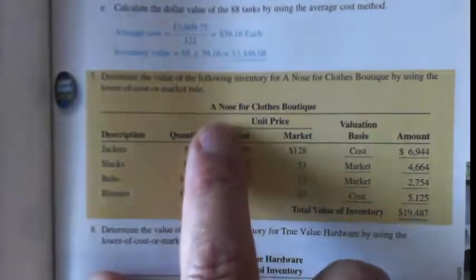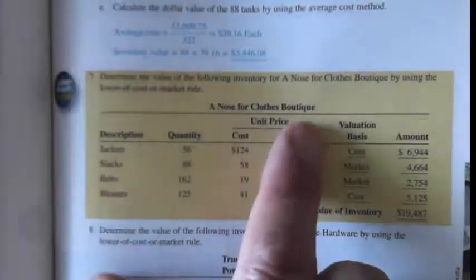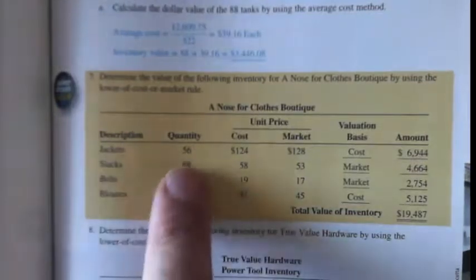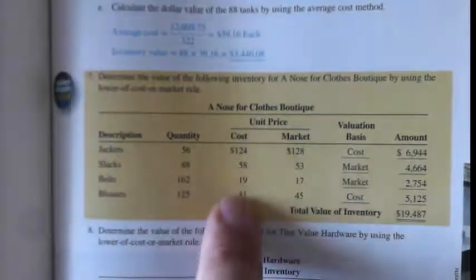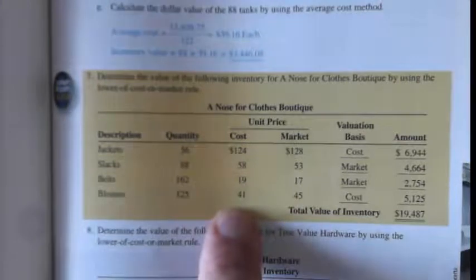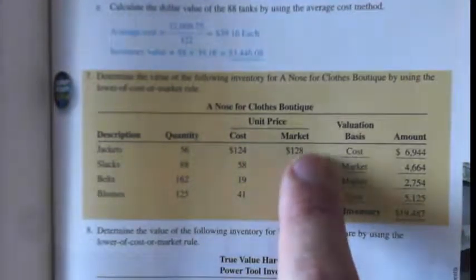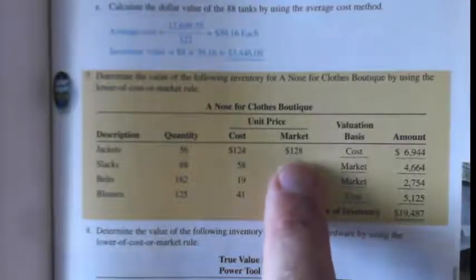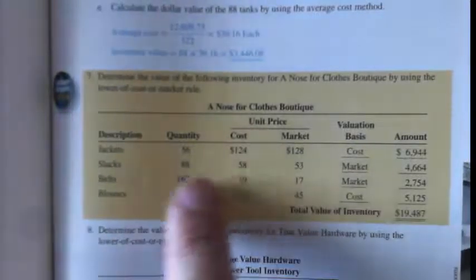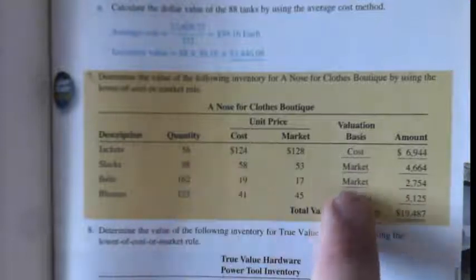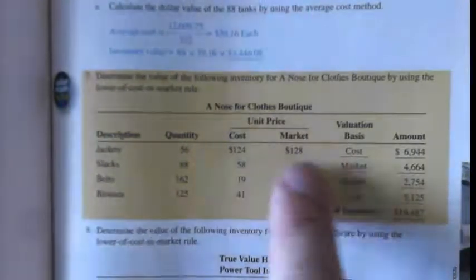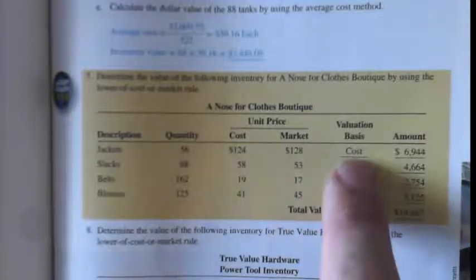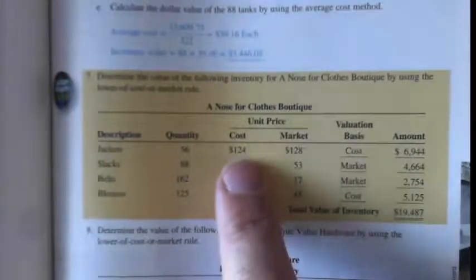So Nose for Clothes Boutique had jackets, slacks, belts, and blouses. Had a certain amount of quantity and the cost. This is what they paid for it, but the market says it may be worth a different price based on what's going on in the market. So they're allowed then to determine which is the best deal for them. Well, they want to value it at the lowest because they pay taxes on that. So that's why they pick cost.